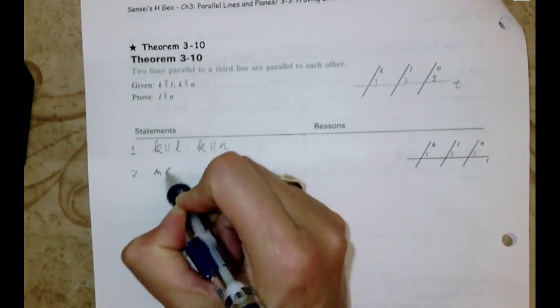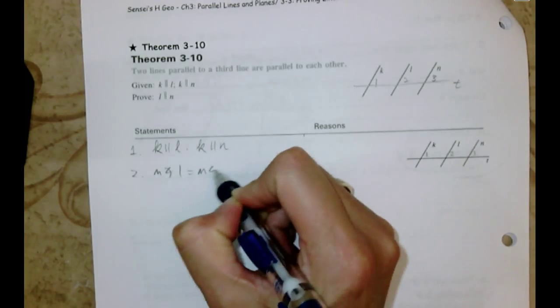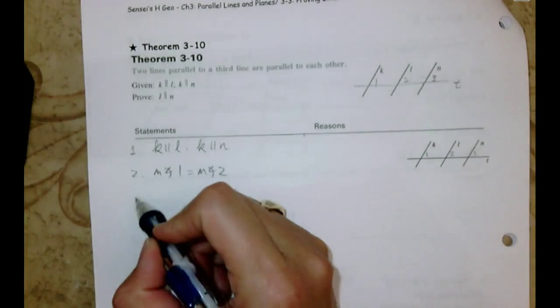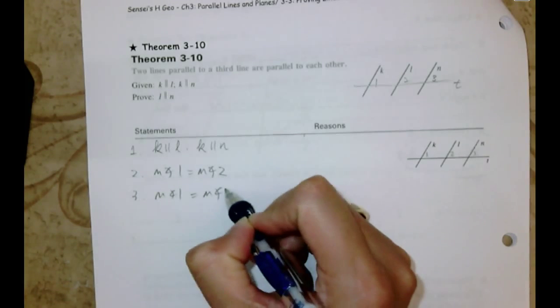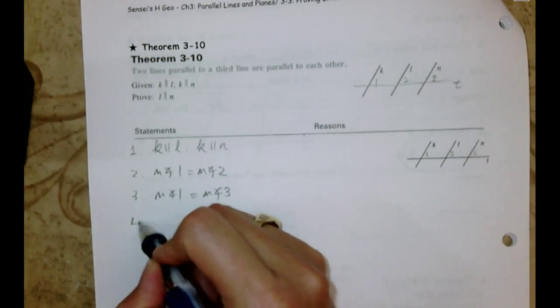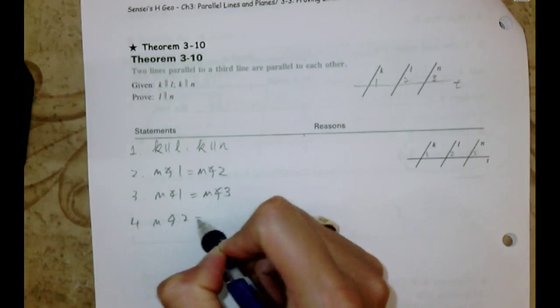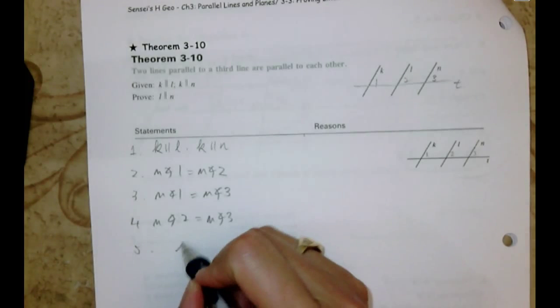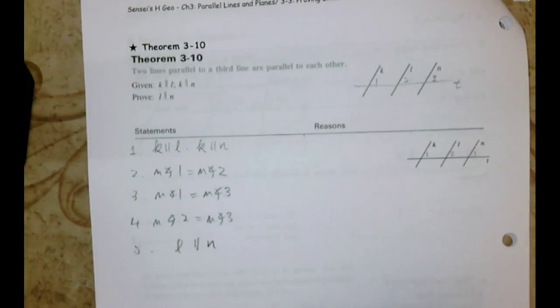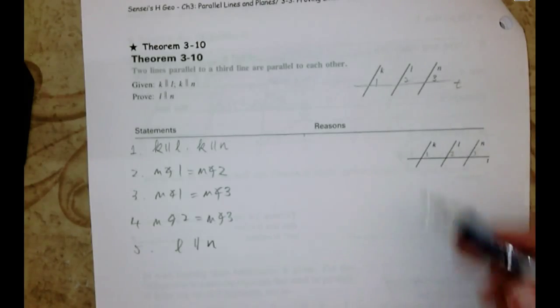Okay, all right, so 2, measure of angle 1 equals measure of angle 2. 3, measure of angle 1 equals measure of angle 3. 4, measure of angle 2 equals measure of angle 3. And 5, L is parallel to N. Okay, I think you can do the reason here.